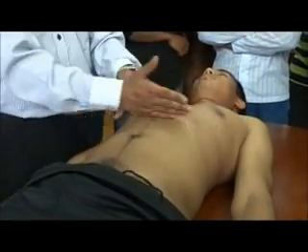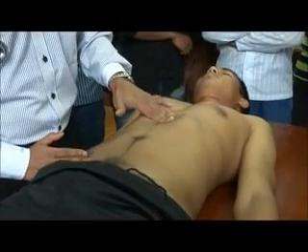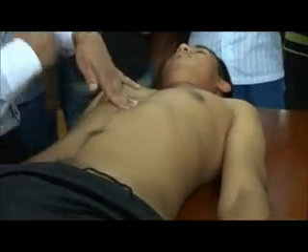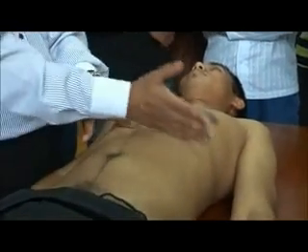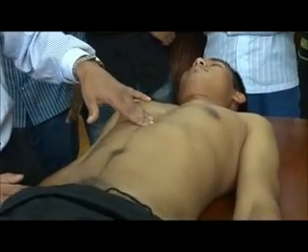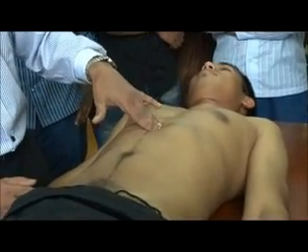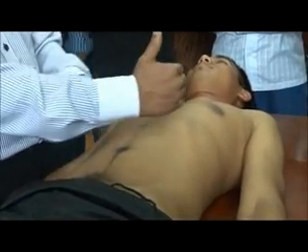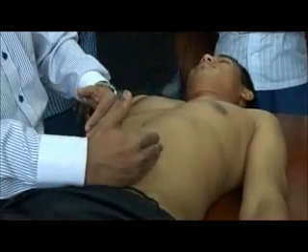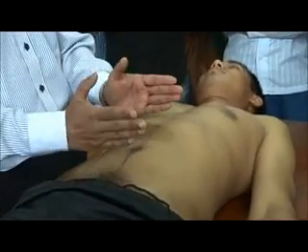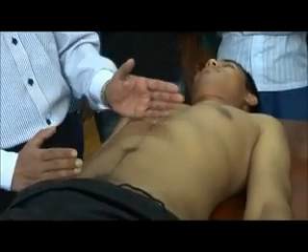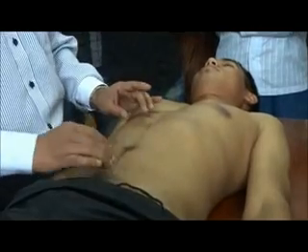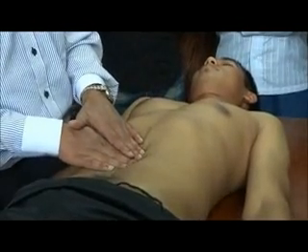Above the transpyloric line, in between the mid-clavicular lines, we find the epigastric region, or epigastrium. Then in between the two mid-clavicular lines, and in between the transtubercular line and the transpyloric line, in the middle we find the umbilical region.